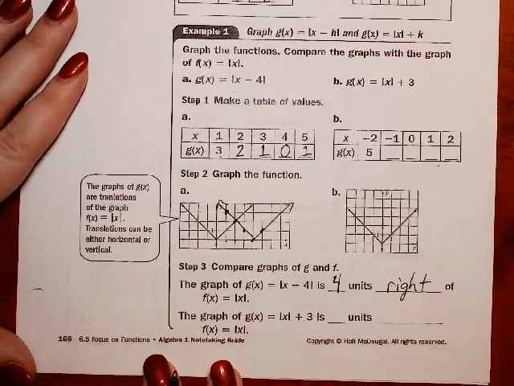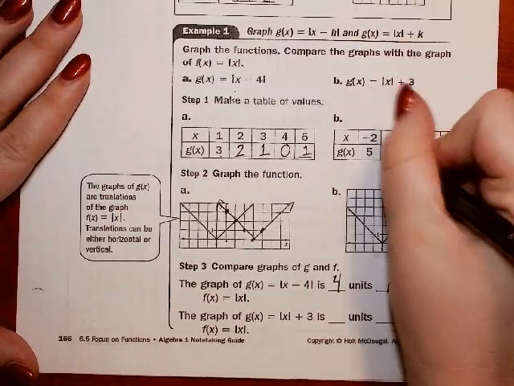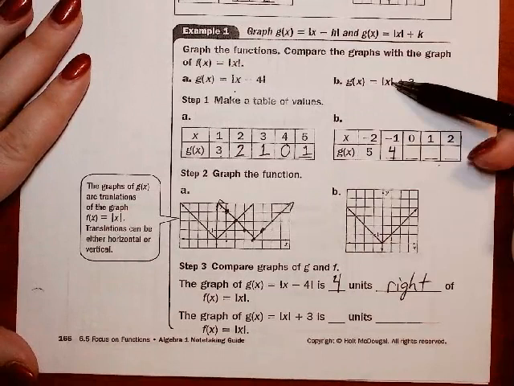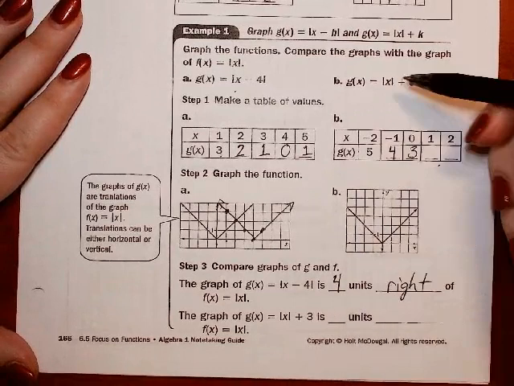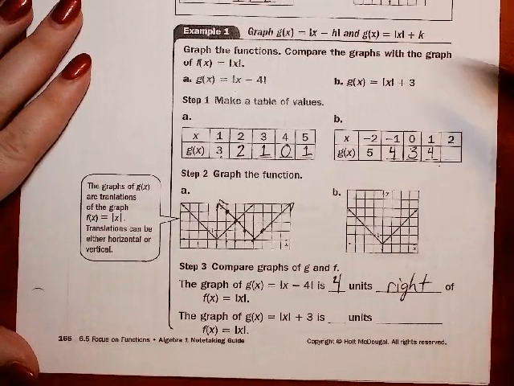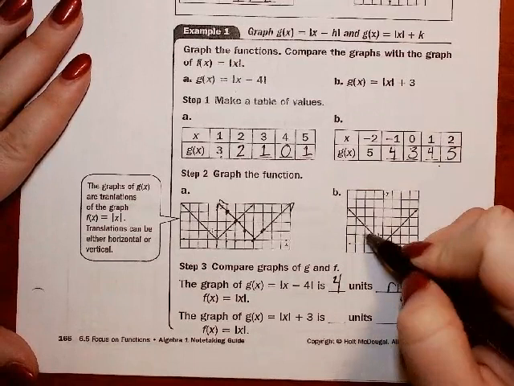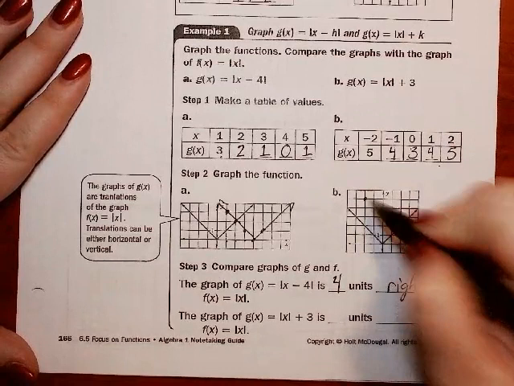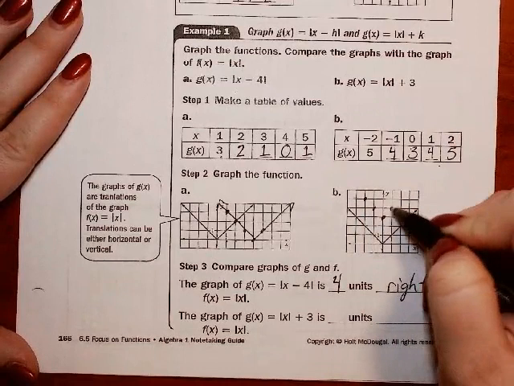Okay, so now we do the same thing here. Absolute value of -2 is 2, plus 3 is 5. Absolute value of -1 is 1, plus 3 is 4. Absolute value of 0 is 0, plus 3 is 3. Absolute value of 1 is 1, plus 3 is 4. Absolute value of 2 is 2, plus 3 is 5. So we are going to graph -2, 5, -1, 4, 0, 3, 1, 4, 2, 5. So we draw our graph.